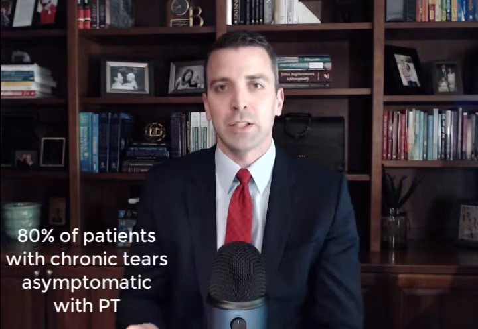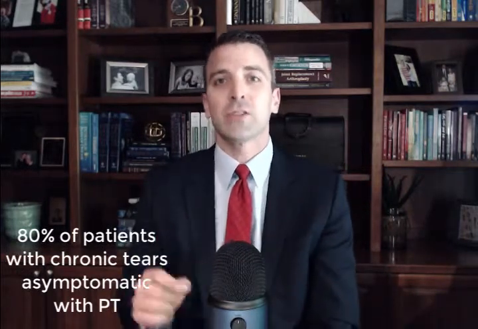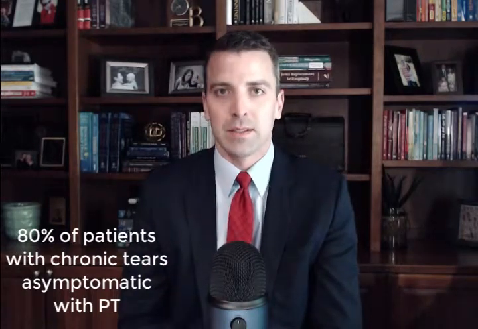Now, the chronic rotator cuff tears are another category entirely, and these tears typically can be treated without surgery. There's good data that shows up to 80% of these patients can have substantial pain relief and go back to essentially normal with physical therapy. So that's the first line of treatment for this.